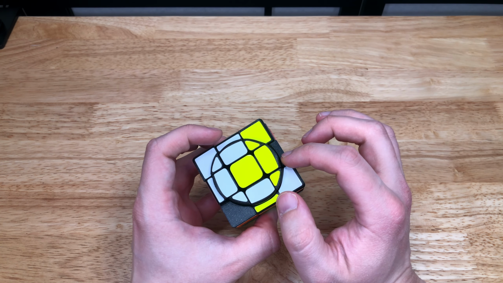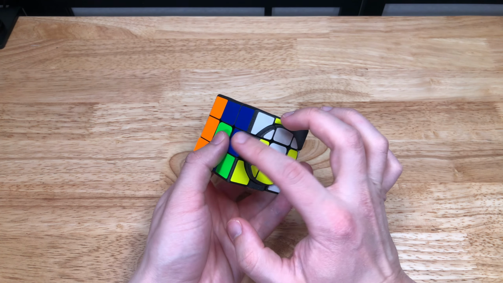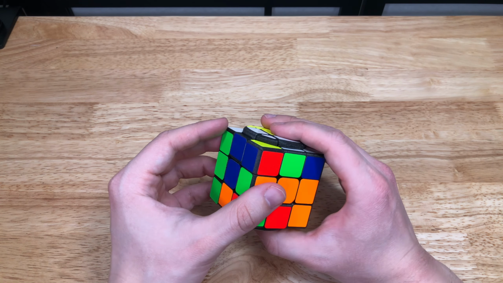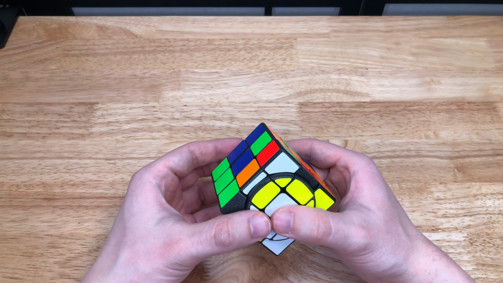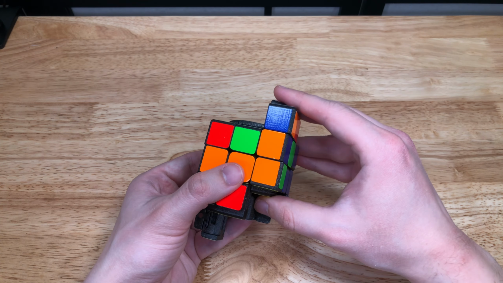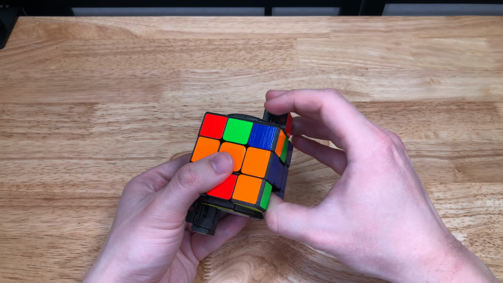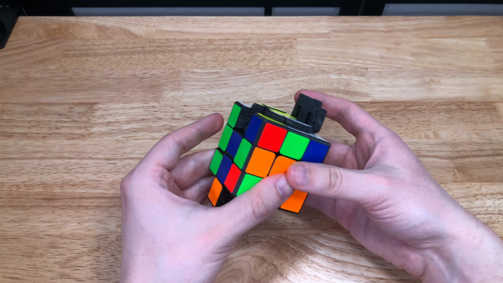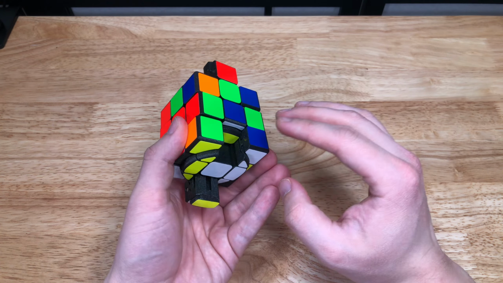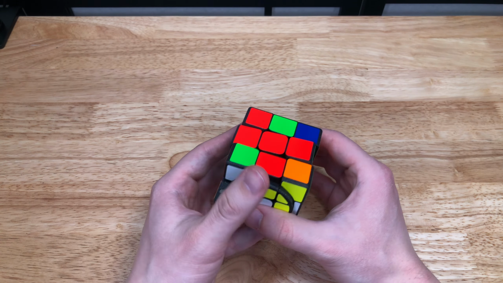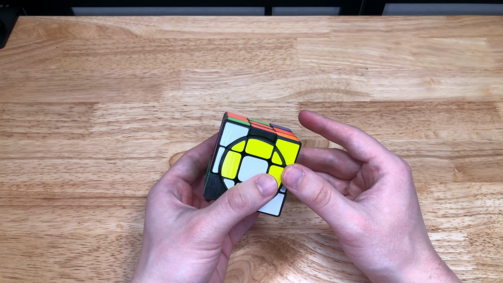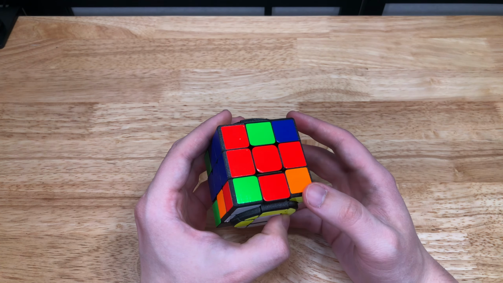So there's this black piece here and this black piece here. So all we need to do is bring this one over to here, and then we can bring this one down and this one up. And then if I flip these around, these should also both be stickered. Yes, that one's stickered and this one's stickered. So now we have one edge left, which is unfortunate, but not insurmountable.